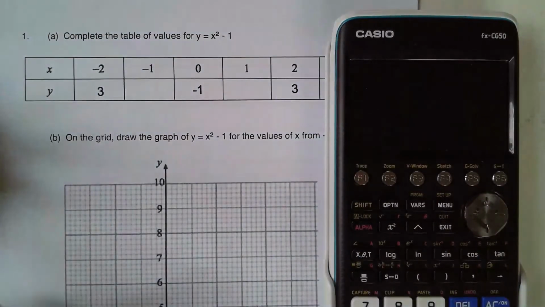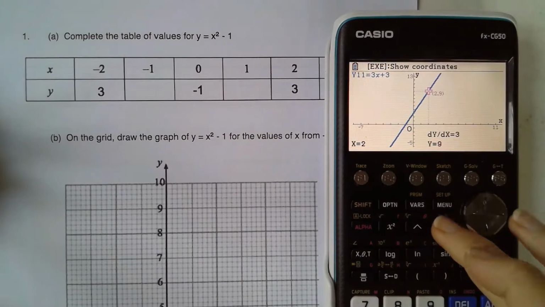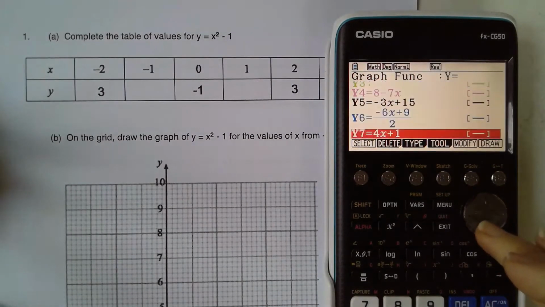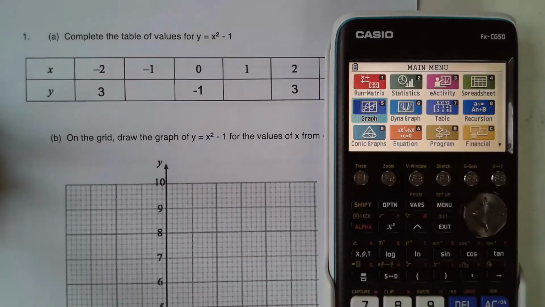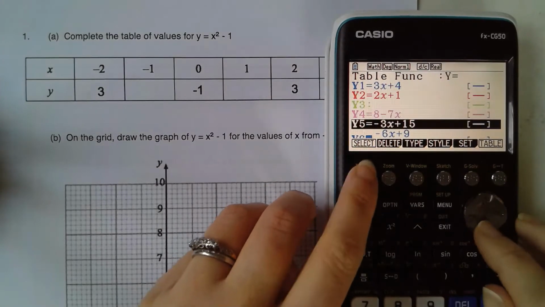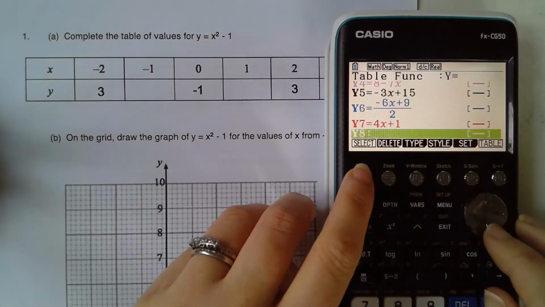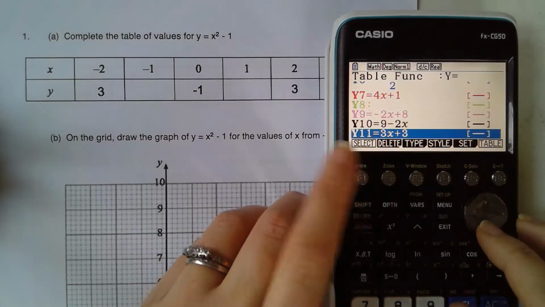Now if you've watched my previous video on drawing straight line graphs, I think it's called, I'll just exit out of that for something I did earlier. Then we've used the table function before. So in menu we've got table, which is 7, and in here I'm just going to unselect all of the other graphs I've been working on. So these are my answers to the equation of the line booklet that I was working through last.